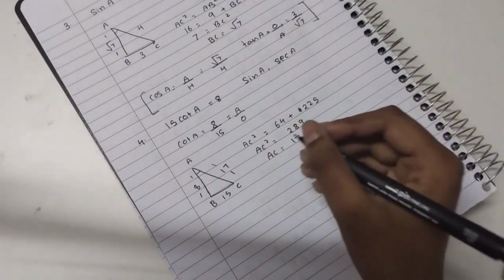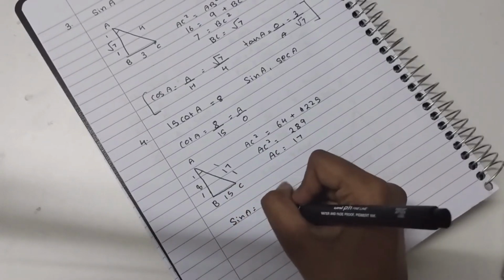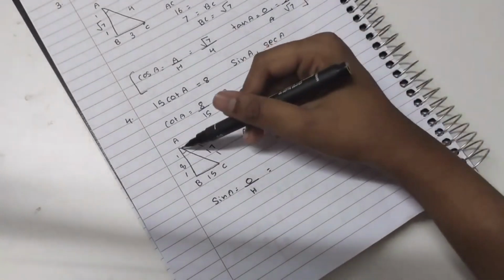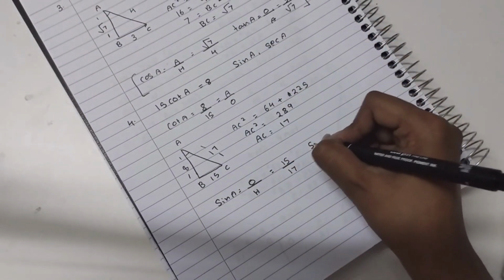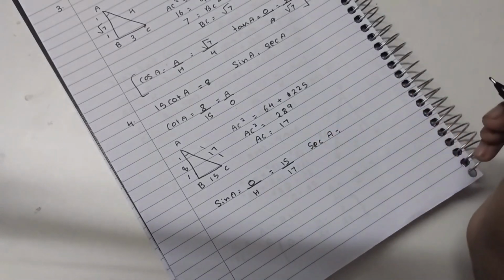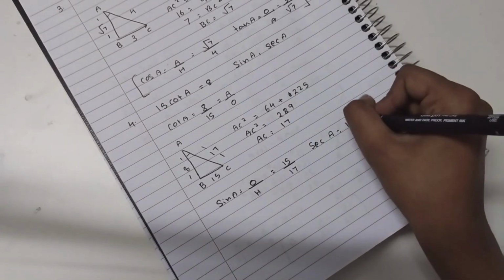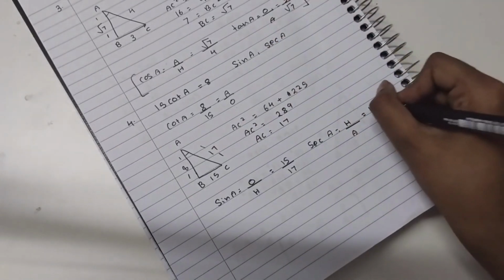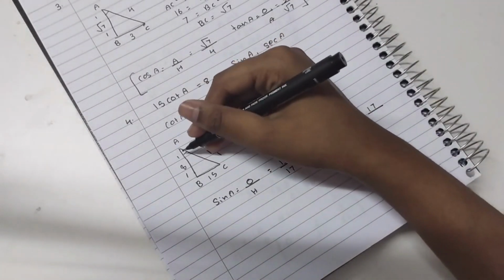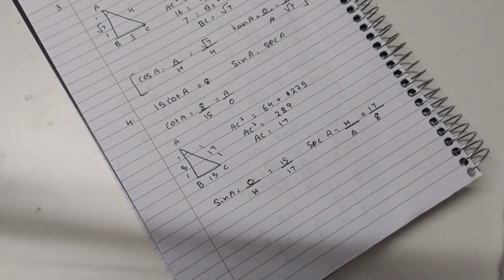So first of all, we know that the value of sine A is opposite over hypotenuse, and the opposite side to angle A is 15, and the hypotenuse is 17. And similarly, secant A. We know that secant A is the reciprocal of cos A, and cos A is adjacent over hypotenuse, so secant A will be hypotenuse over adjacent. And the hypotenuse is 17, and the adjacent side to angle A is 8. So the value of sine A is 15 over 17, and the value of secant A is 17 over 8.